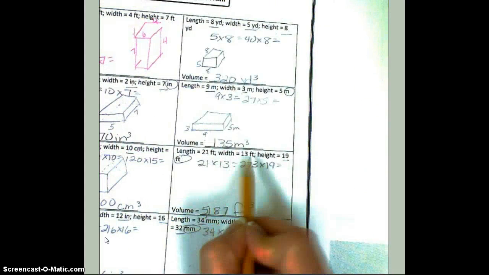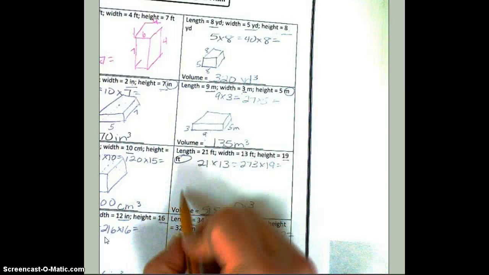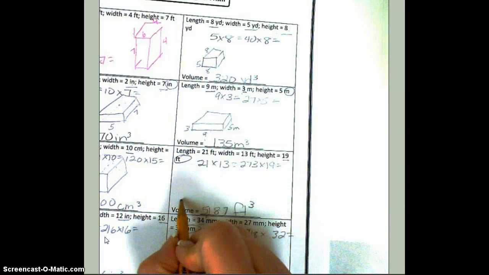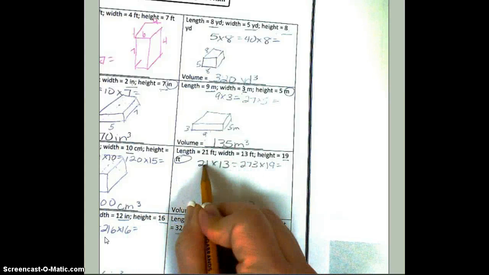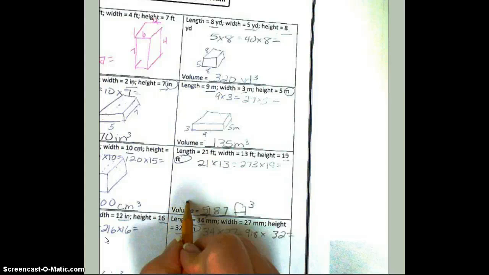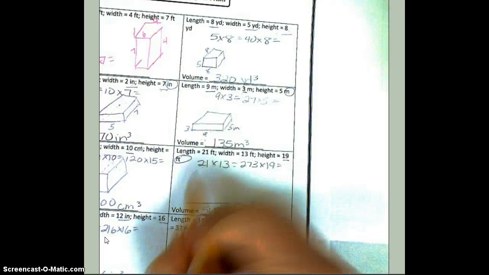And 21 by 13, we're going to have to approximate on that one. 21 feet is quite long. Okay, so we want this one to be almost twice as long as this one.